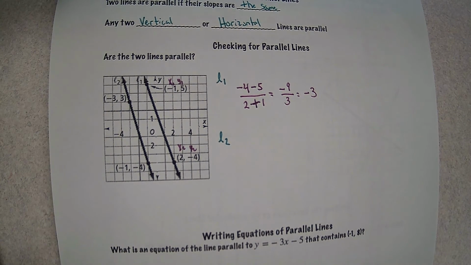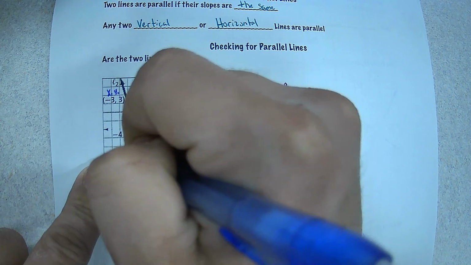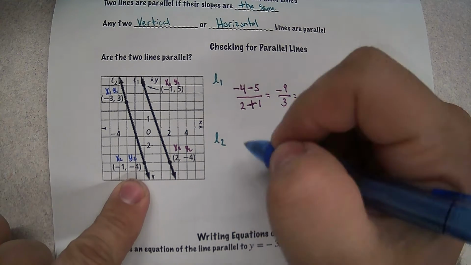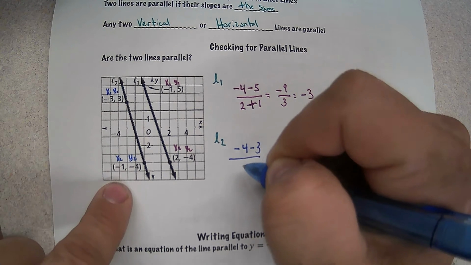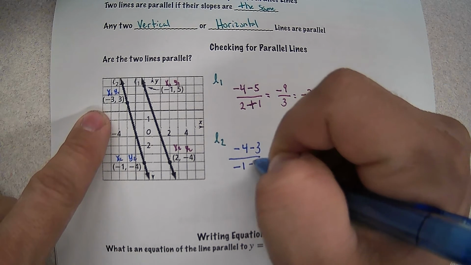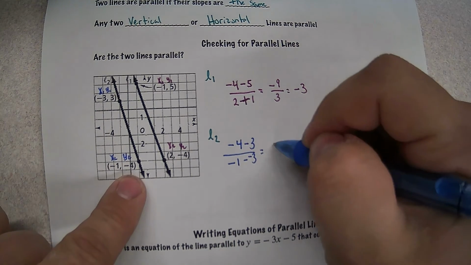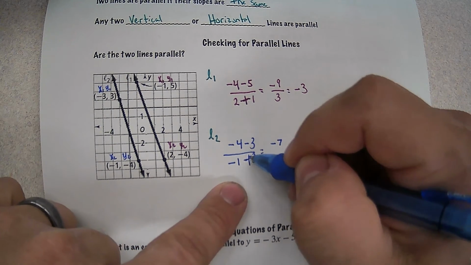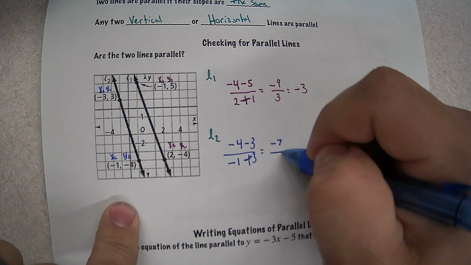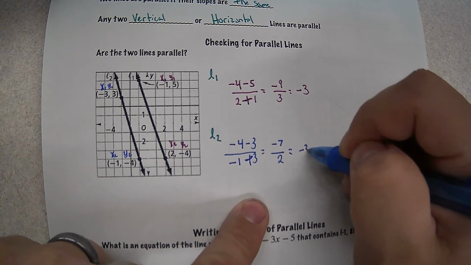So now we need to find the slope of this other line. So again, I'm going to label my points x1, y1, x2, y2, and find the slope. So we have negative 4 minus 3 over negative 1 minus a negative 3. Negative 4 minus 3 is a negative 7. Negative 1 minus a negative 3, so that means the plus is going to be a 2. Negative 7 divided by 2 is a negative 3.5.